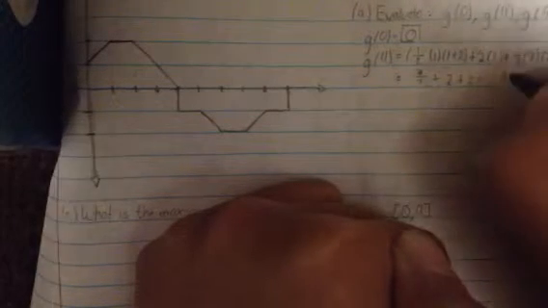This would all eventually add up. Well, let's see, 3/2 plus 2 plus 2, and this would end up being 11/2.